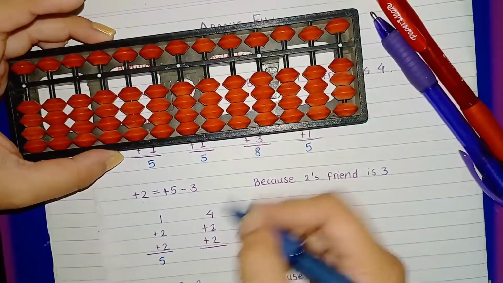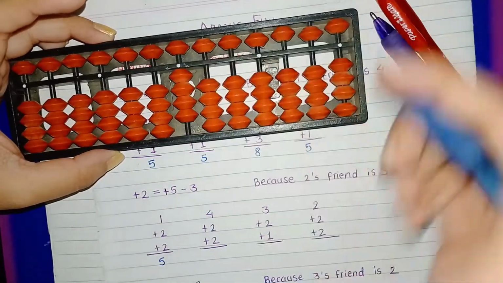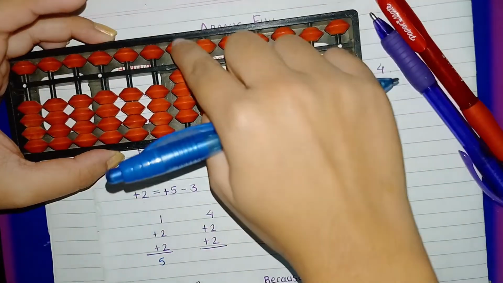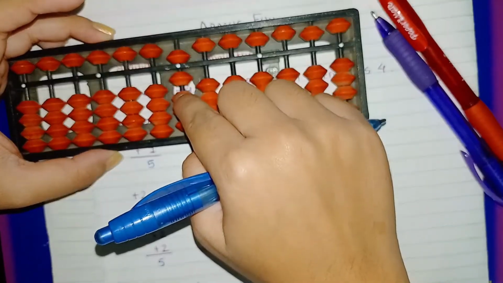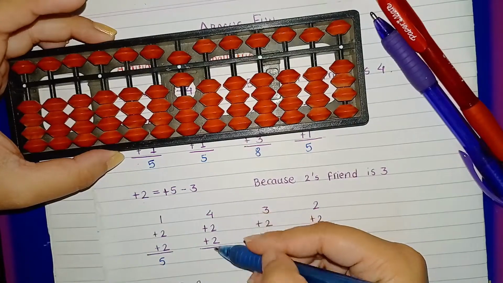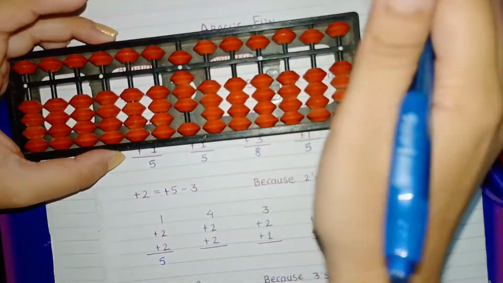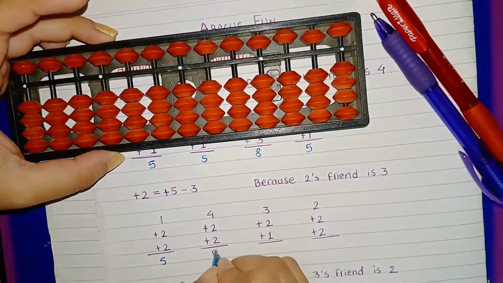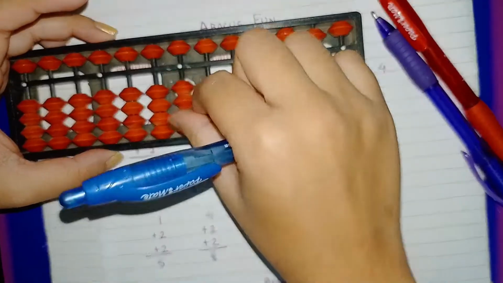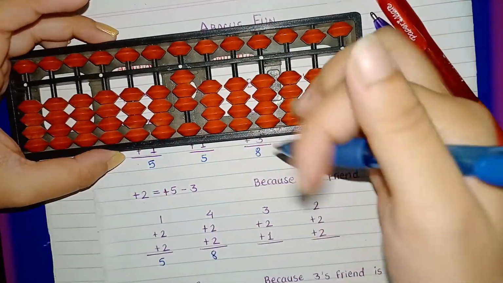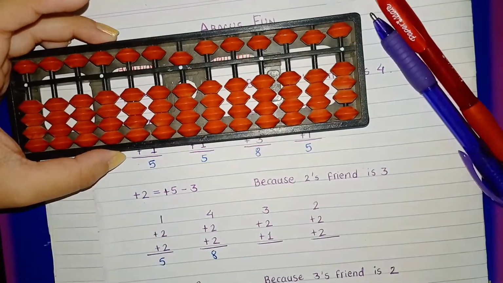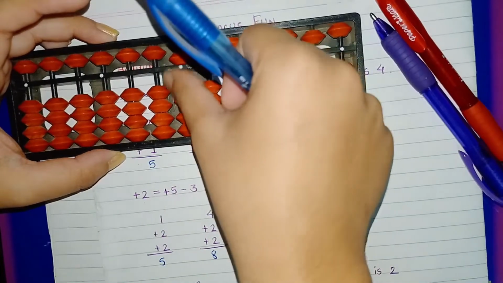Next one, add 4. Okay. Now add 2. We don't have space to add 2. So add the boss and subtract 2's friend. Again add 2. Now we can do it directly. So our answer is 8. Add 3. Add 2. Don't have space. Add the boss, subtract friend. Add 1 directly. That is, we have an answer 6.